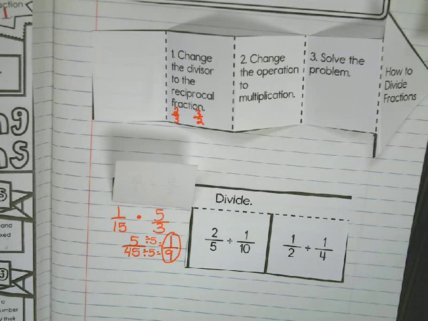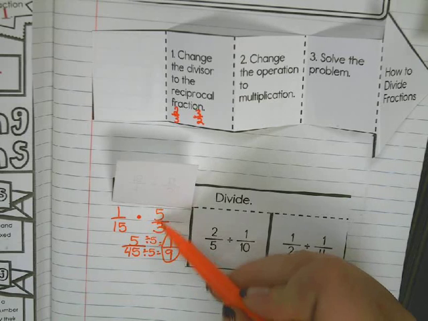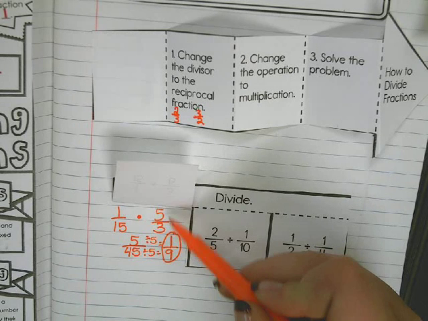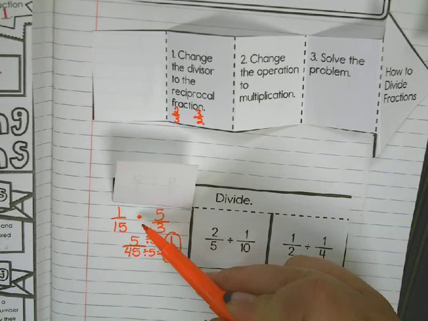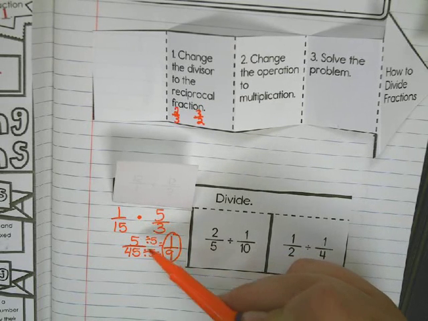Okay, so we change that second fraction to our reciprocal. We change division to multiplication. And then we did the same thing as yesterday.